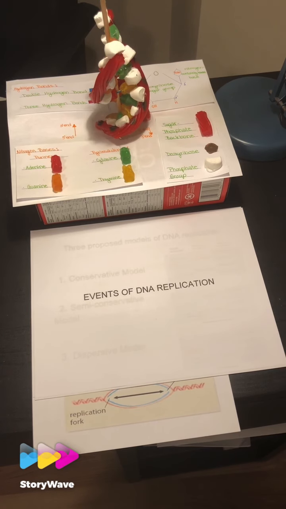Hi, today I'm going to be talking about the events of DNA replication, so we can understand how the DNA replicates. The DNA sequence is made of adenine, cytosine, guanine, and thymine, which are connected with either a double hydrogen bond or three hydrogen bonds.